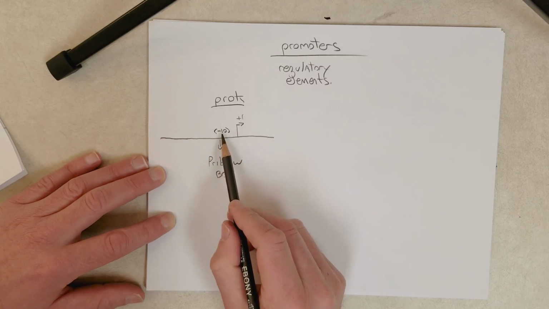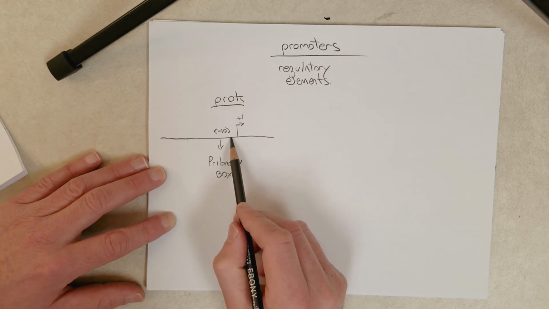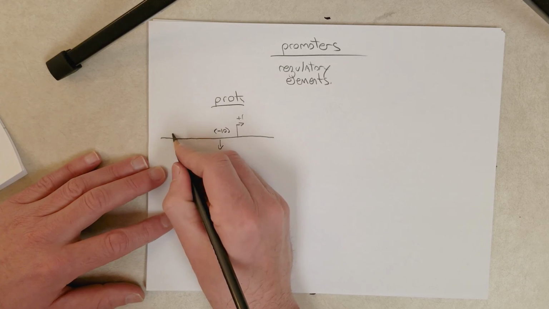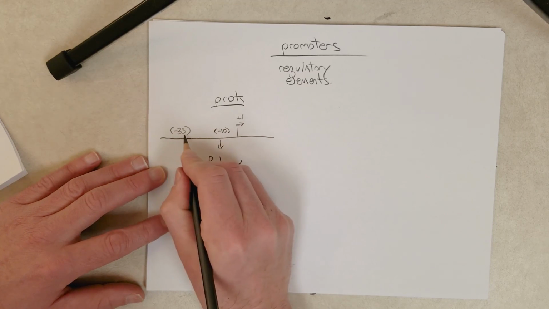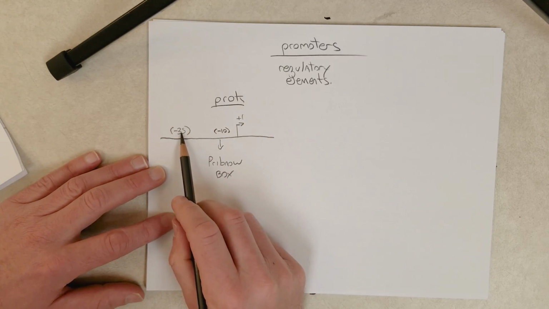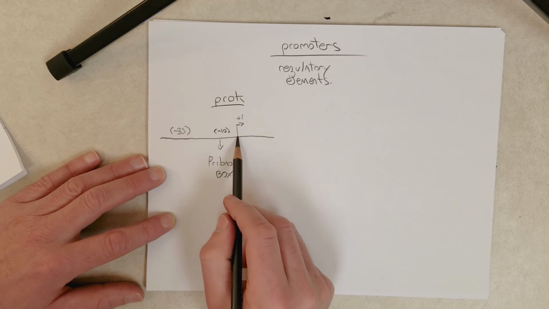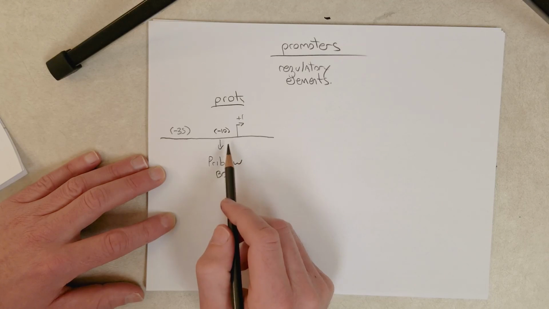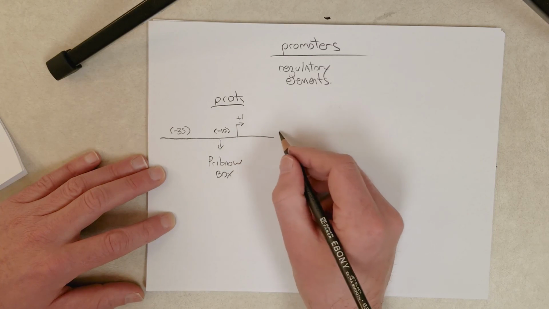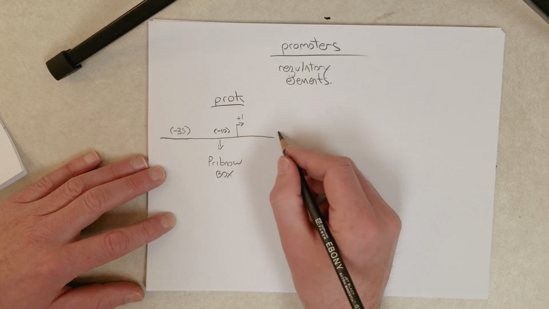And similarly, take the +1 and count back 35 positions to the -35 region. Again, this -35 is the number of nucleotides from the +1 site. If we said +35, that would be 35 nucleotides to the right of the +1 site.